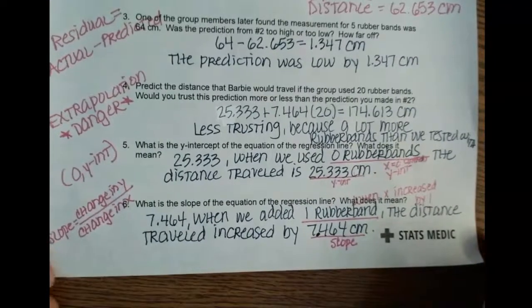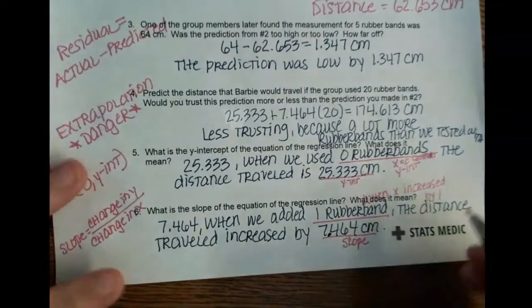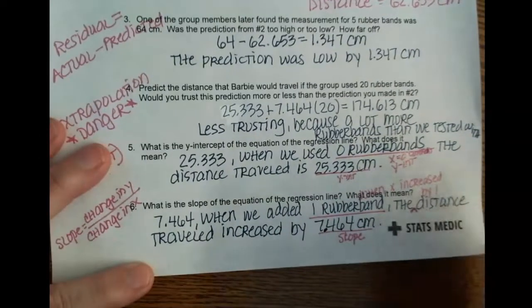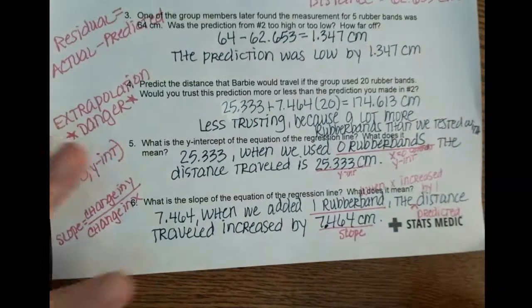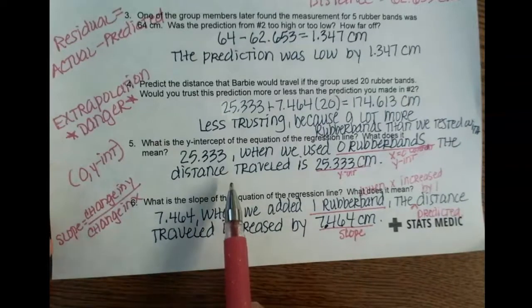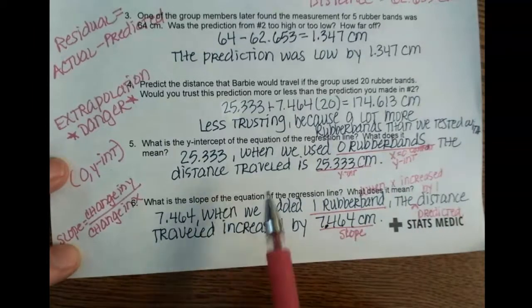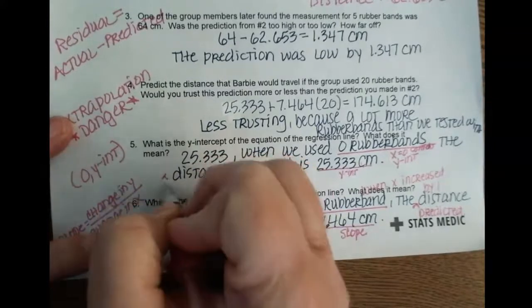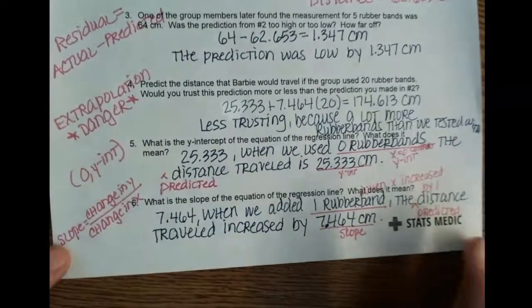Okay. Now, is this what actually happens every single time? Is it the same number every single time? It's not. It changes a little bit. This is really kind of an average number. So instead of just distance, I want you to insert right here in front of distance the predicted distance. Okay? So same up here with our y-intercept. When we use 0 rubber bands, the predicted distance traveled. So right there you want to put predicted also, because this isn't actual, this is what's just being predicted to do. It's an average over time.